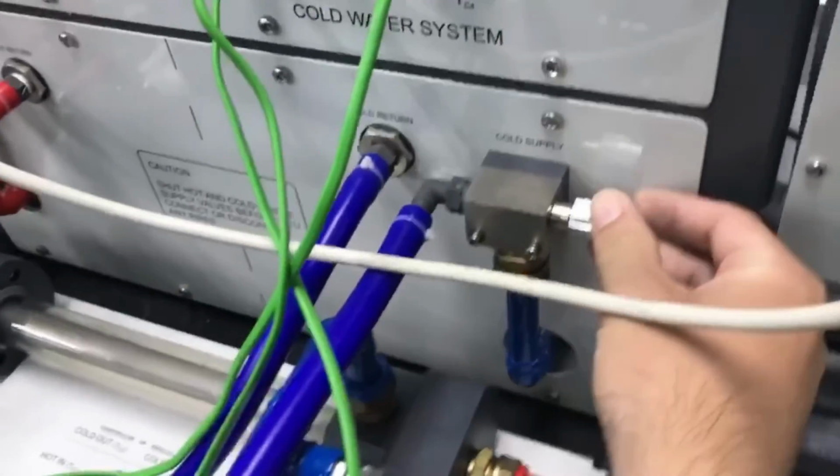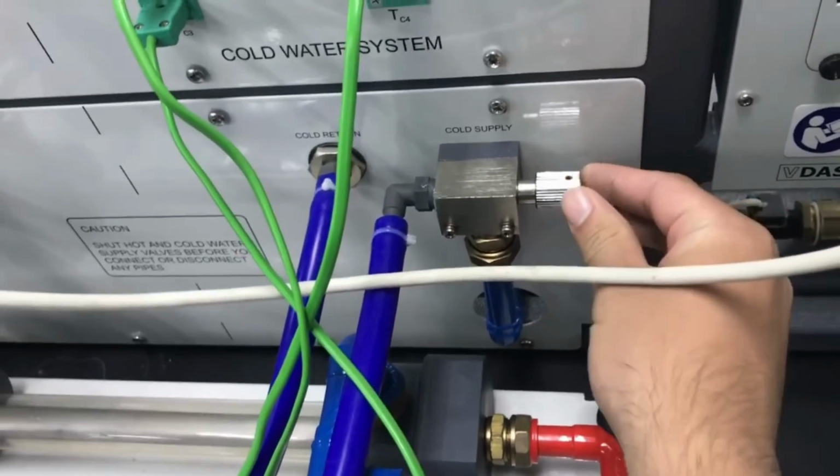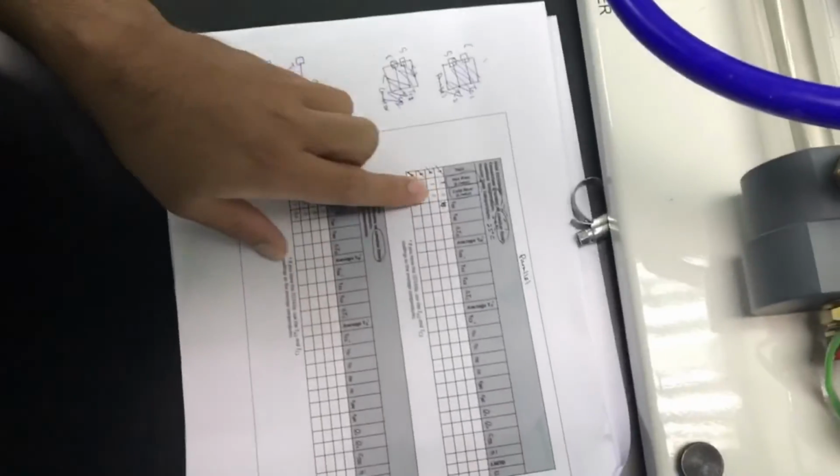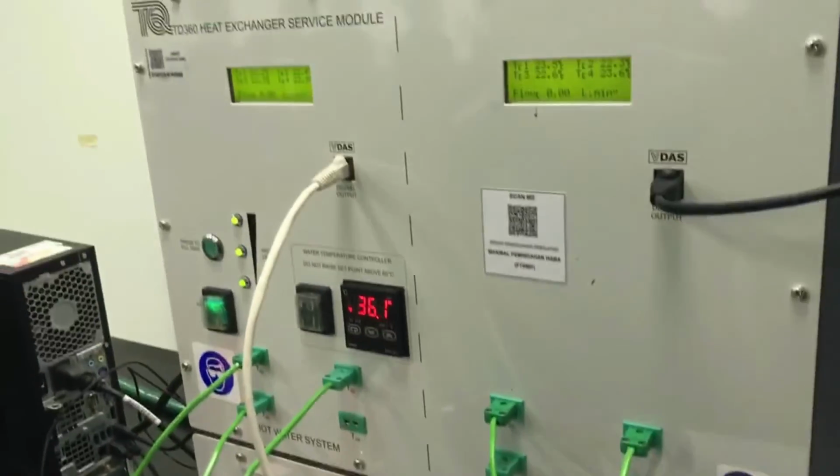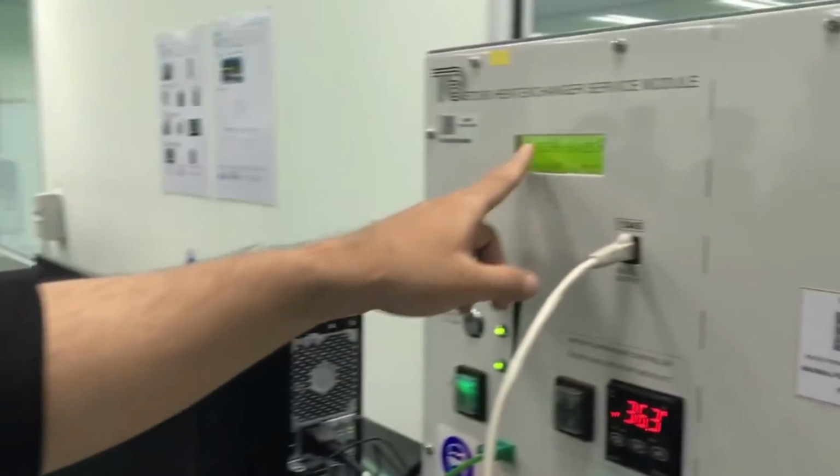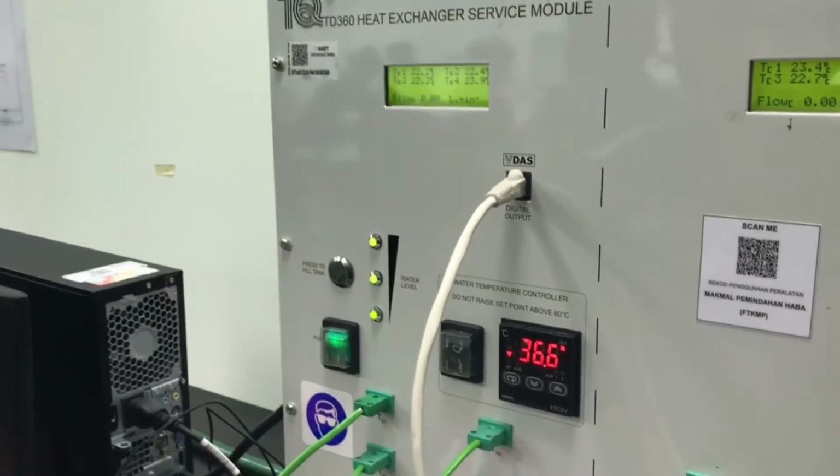First, we are going to let the temperature stabilize at 60 degrees. After that, we are going to take the temperature readings by adjusting this water flow knob to 3 liters per minute, 2, 1 and 0.5. For each flow, we have to let the temperature stabilize. Then we take the data. Then we repeat the procedure.